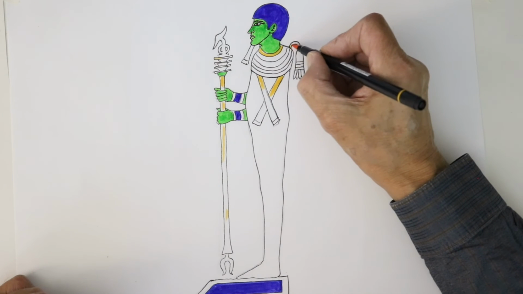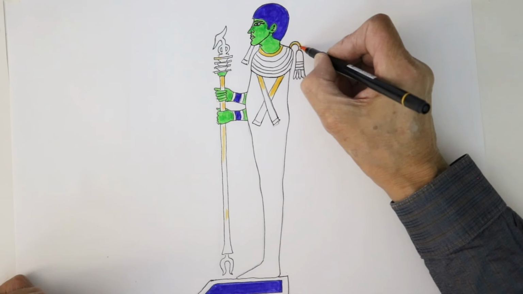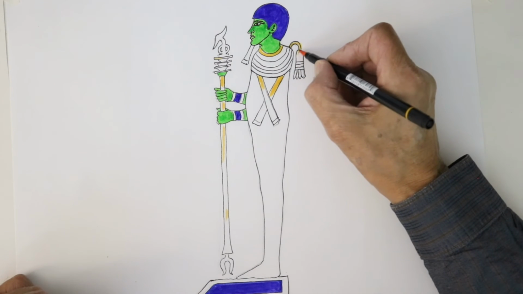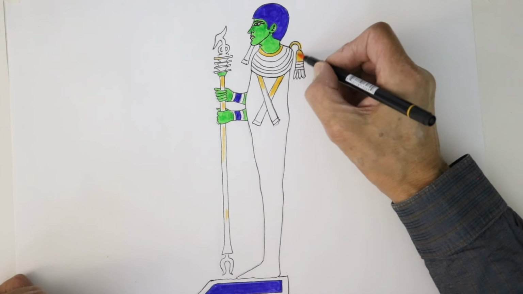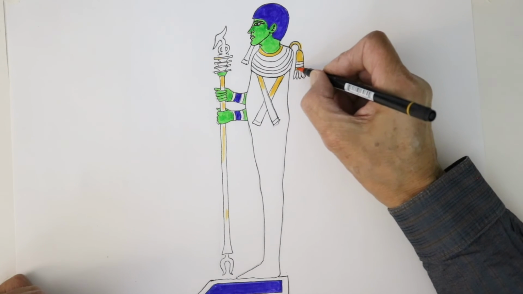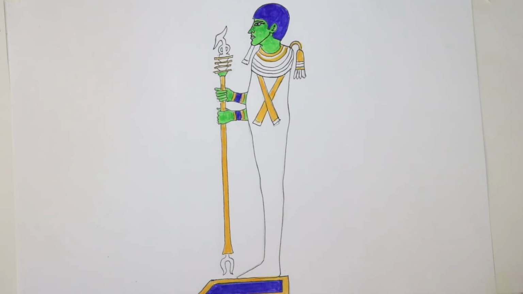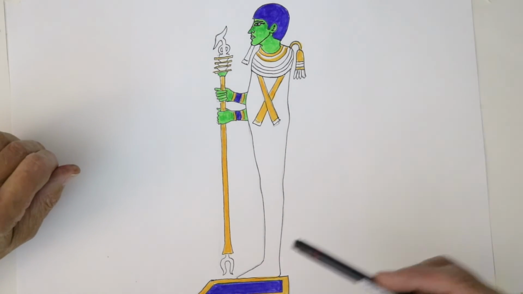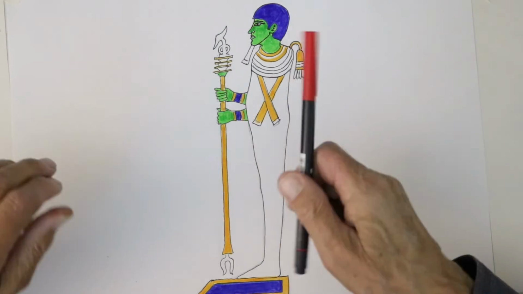Also, this decoration coming out the back is all yellow, coming down to that first line there, and then the last one is yellow too. Okay, that's the yellow done, around here as well actually, and also on the cuffs.